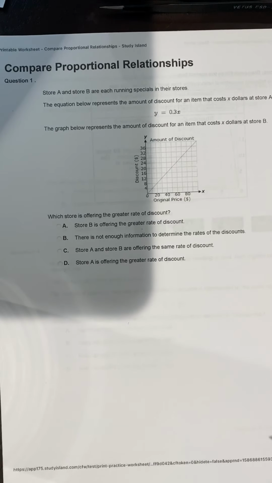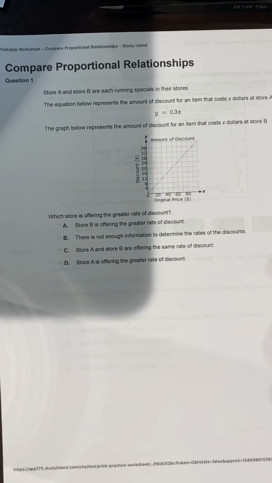Hi, welcome back. So we're going to look at comparing proportional relationships. My last video just looked at finding unit rates of tables, of graphs, of ordered pairs. And what we're going to do now is take that a step further and compare them. So starting off, question 1.